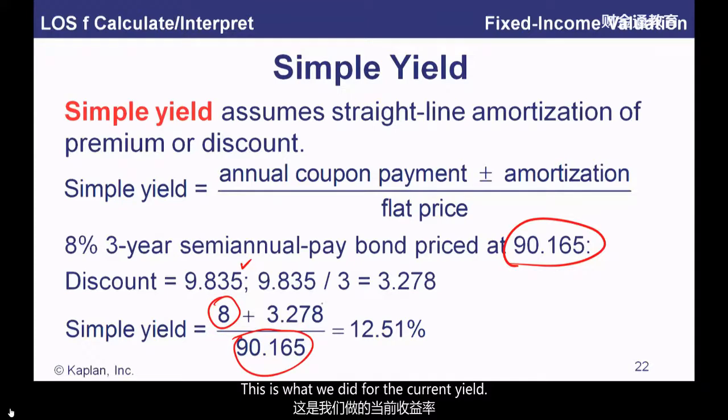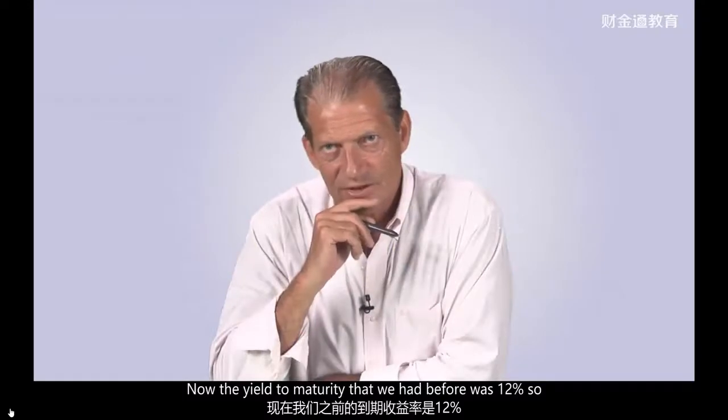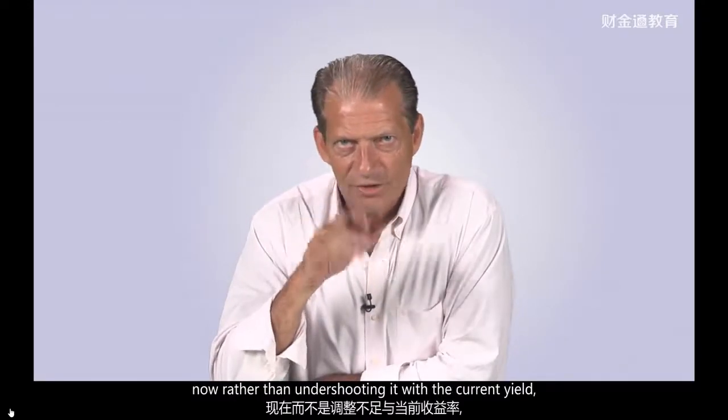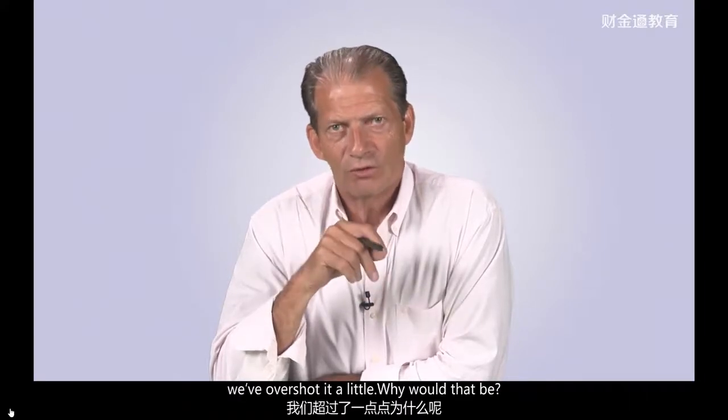So now our simple yield, this is what we did for the current yield, this is how the simple yield differs, that straight line amortization of, in this case, the discount. So now this raises the simple yield, and we get a little closer to the yield to maturity. Now the yield to maturity that we had before was 12%, so now rather than undershooting it with the current yield, we've overshot it a little.